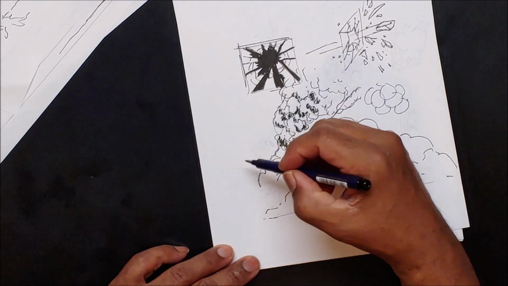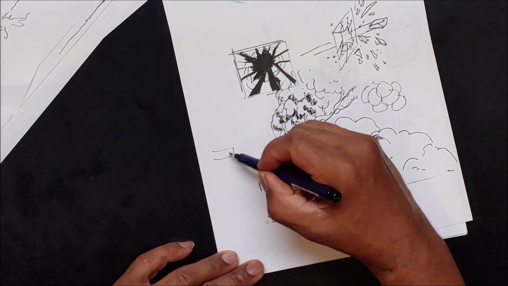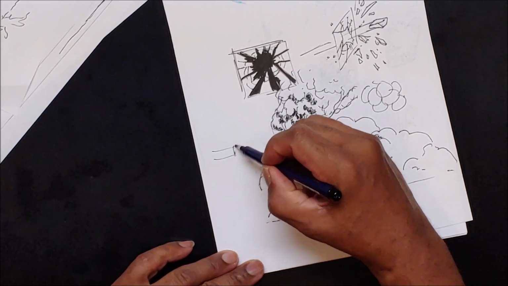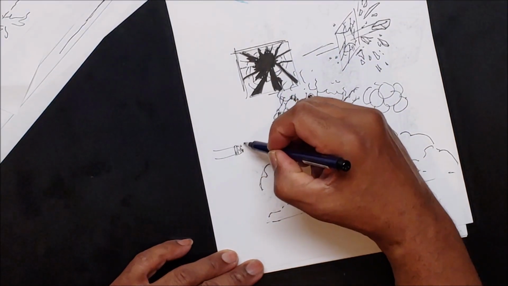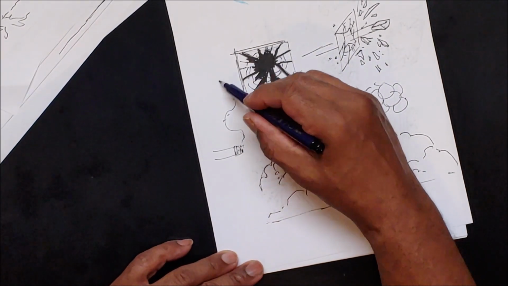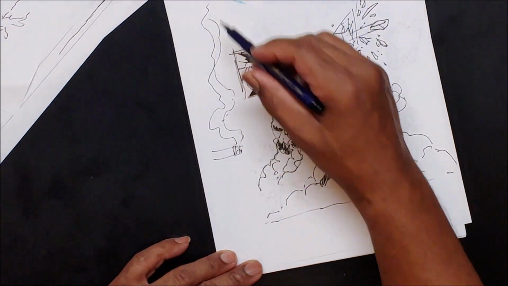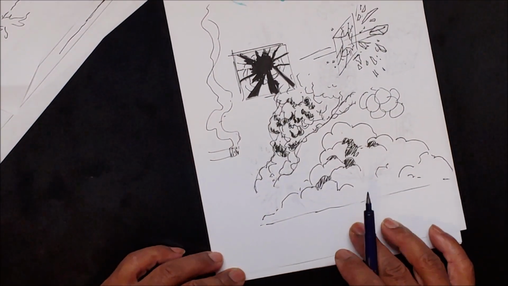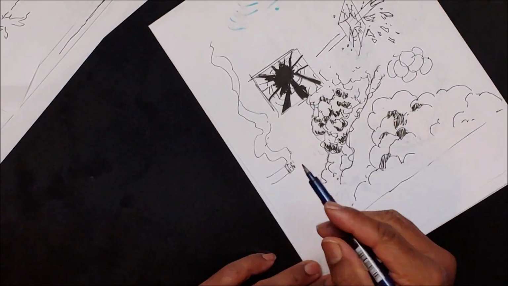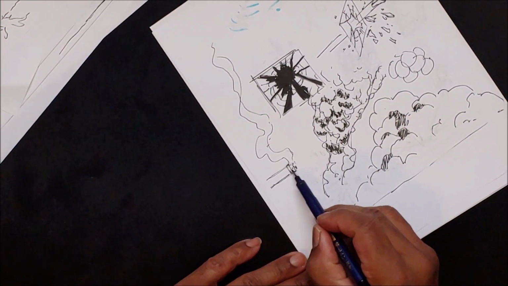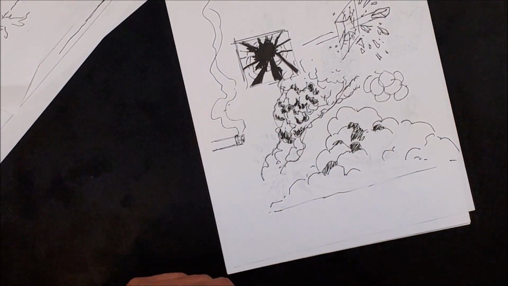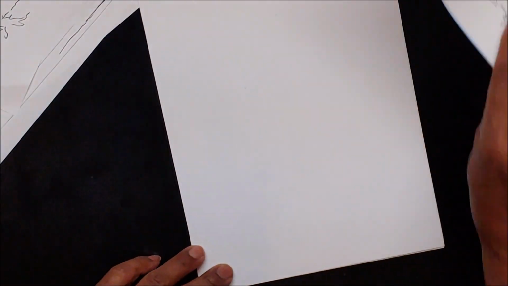And then just wispy smoke, like if a guy has a cigarette. You just trail it off like that. And that's pretty much the same as lightning. Let's get into doing some lightning, because people might have those lightning powers.